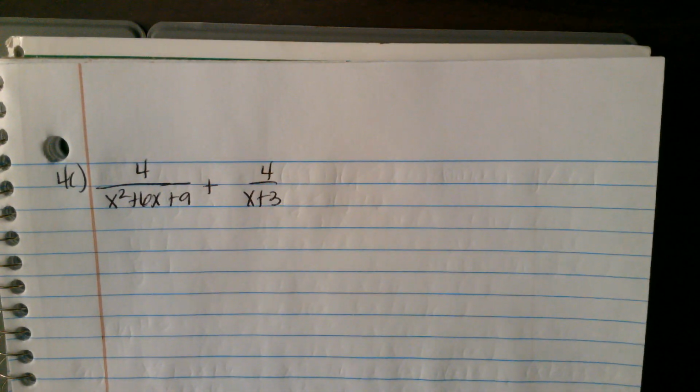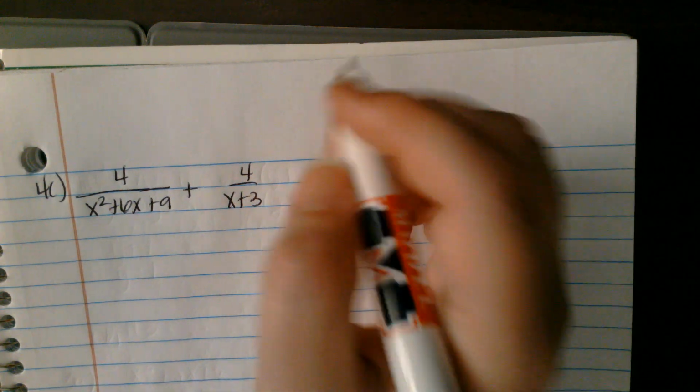Okay, now let's put this into practice. So for C, we have 4 over x squared plus 6x plus 9 plus 4 over x plus 3. Okay, so first we have to factor.